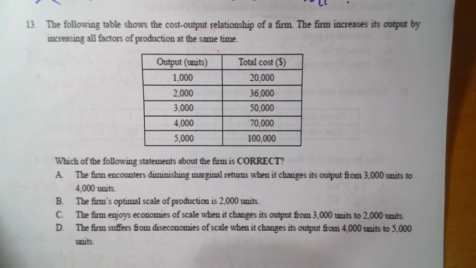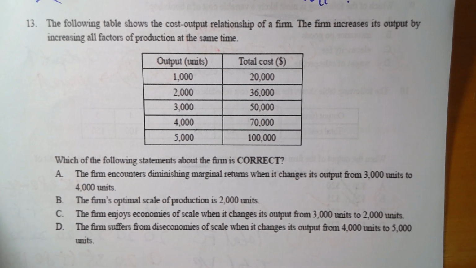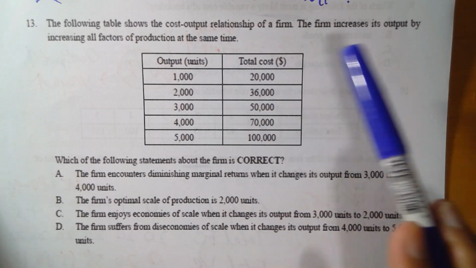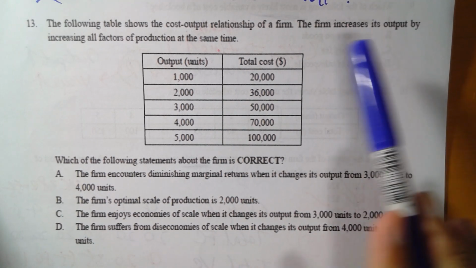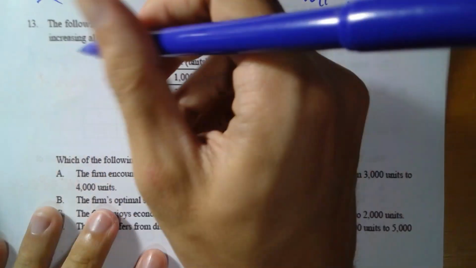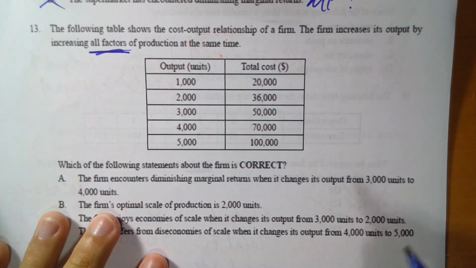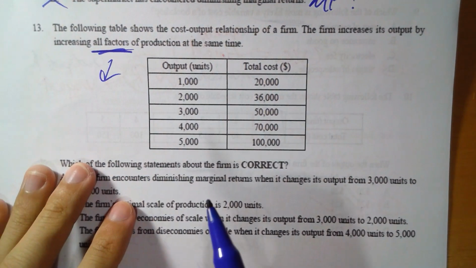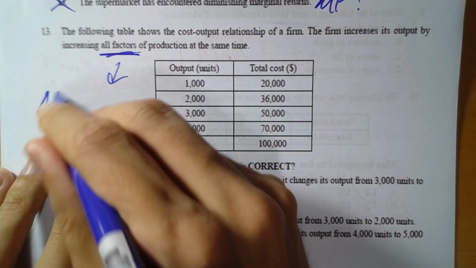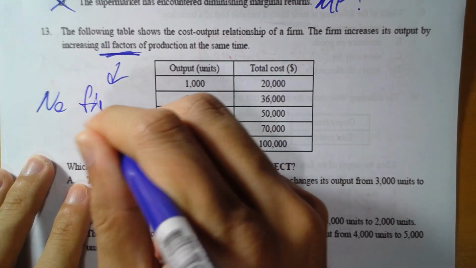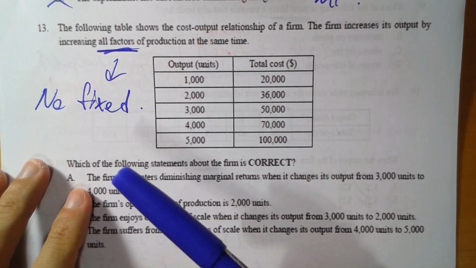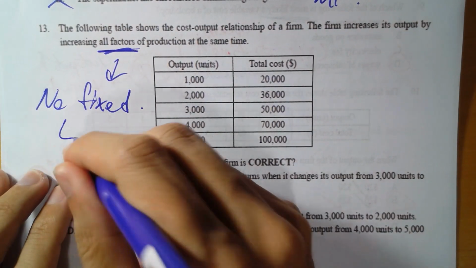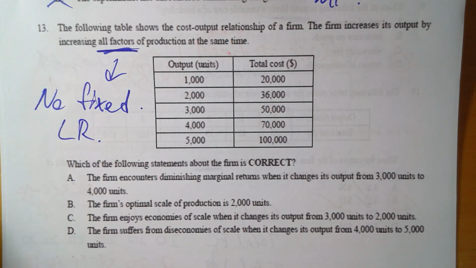Now, here, the following table shows the cost-output relationship. The firm increased output by changing all factors. What does that mean? It means no fixed factor, because all can change. Then all are variable. No fixed means long run.